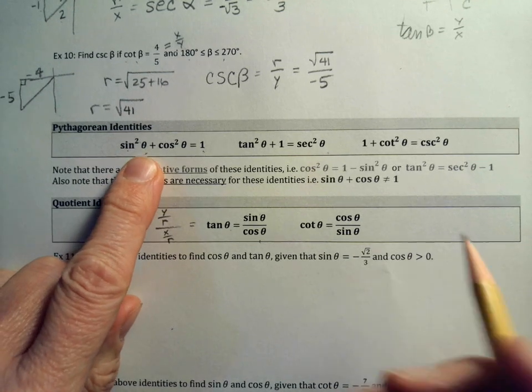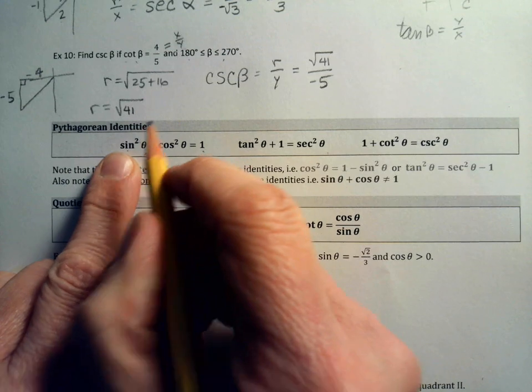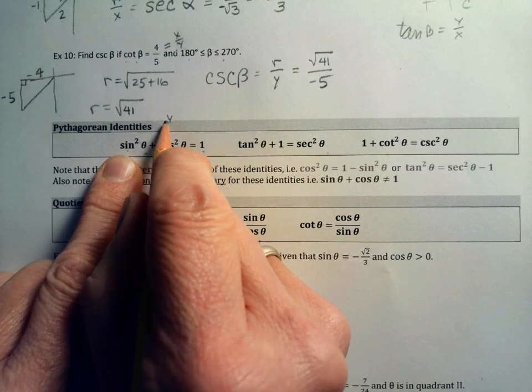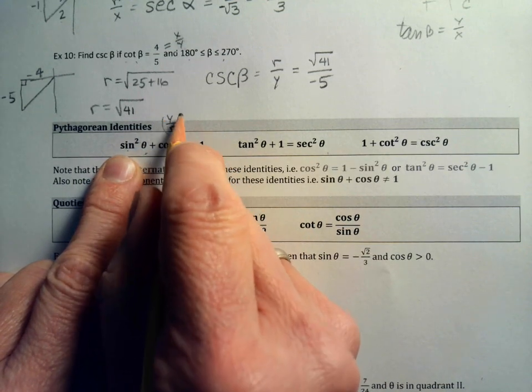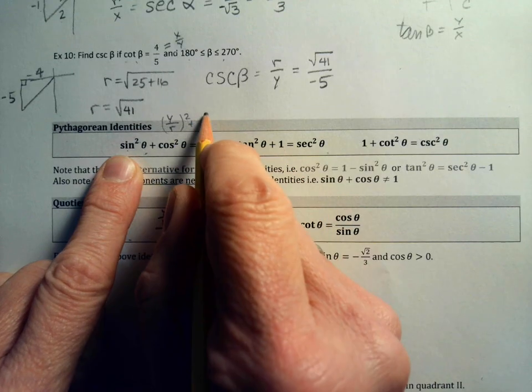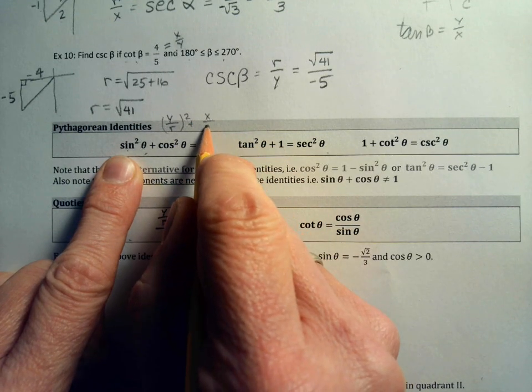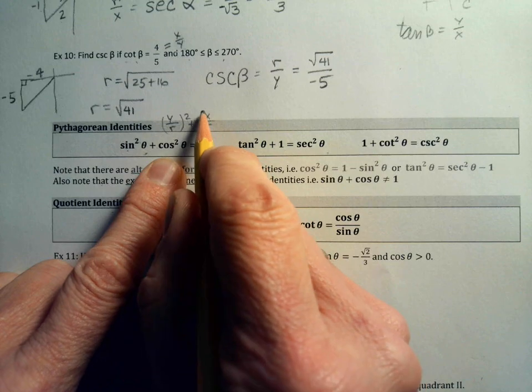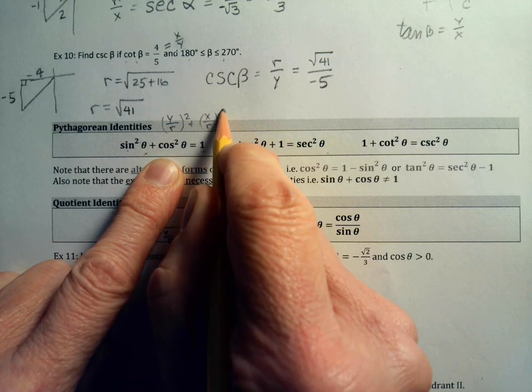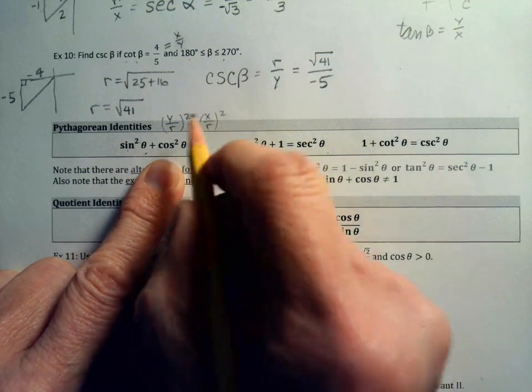And you could do the same thing to show these by putting in your x. So sine, that's y over r, and that's squared, plus x over r for cosine, and that's squared, right? So what do we get?